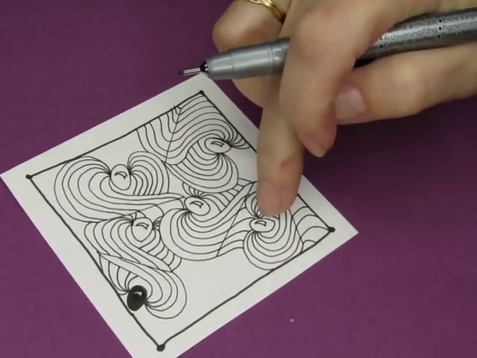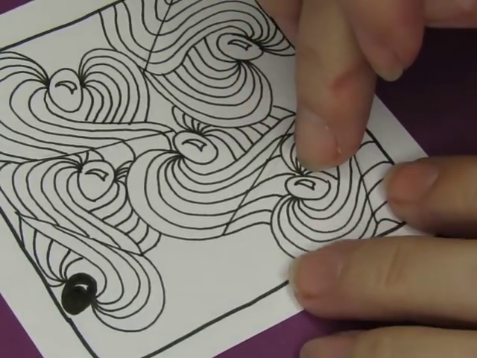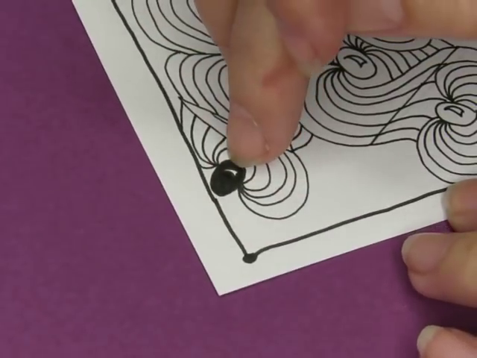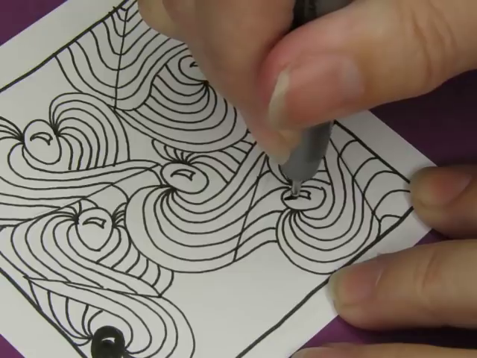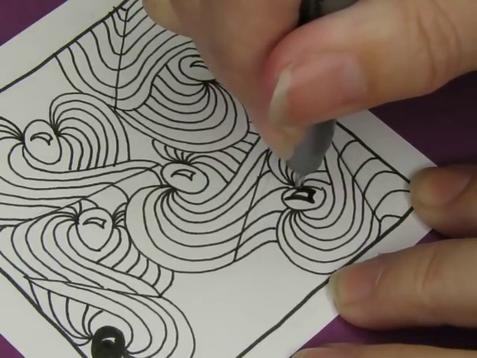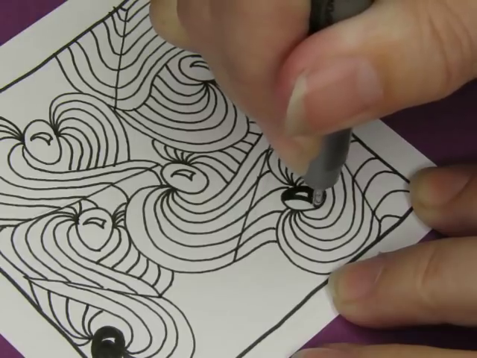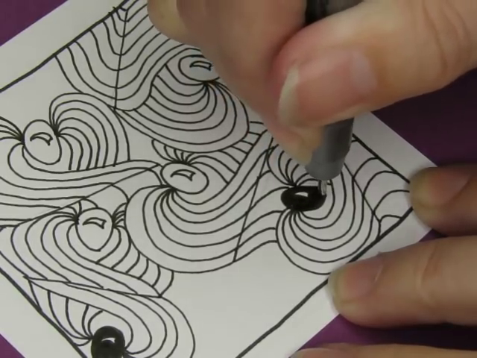That looks like a really big spot where I drew it. But that's just an optical illusion. When you actually color around it, it's actually a really small spot. See, I didn't make it any smaller, but it just looks smaller as soon as you fill in around it. It's an interesting optical illusion.